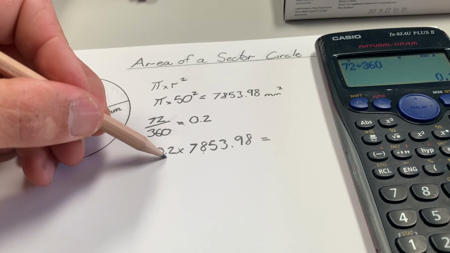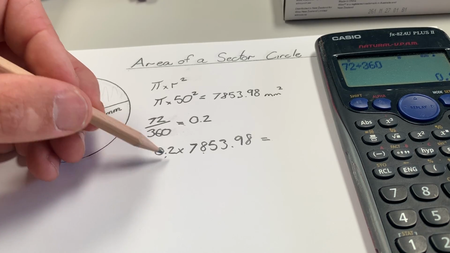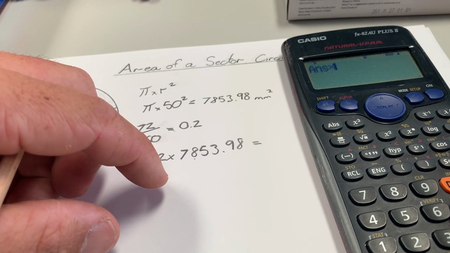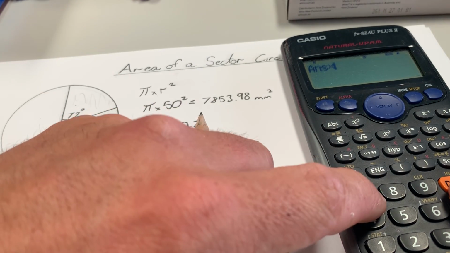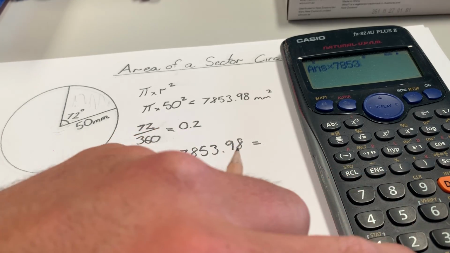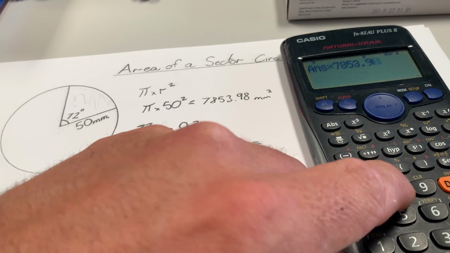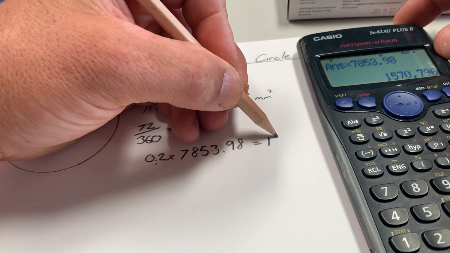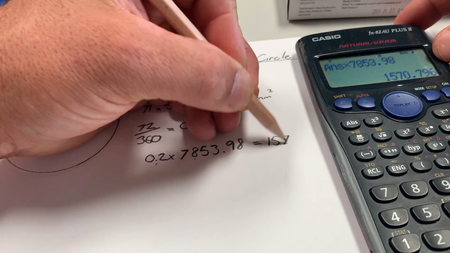That's just the percentage we're talking about, or the proportion. So 0.2 times 7,853.98 equals 1,570.